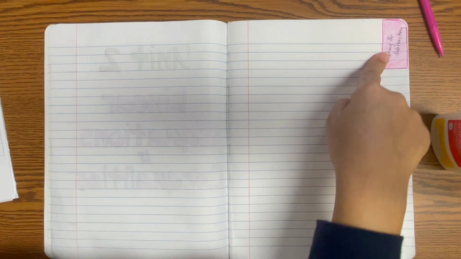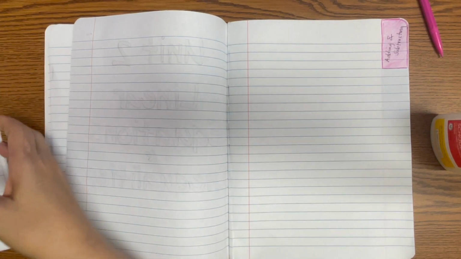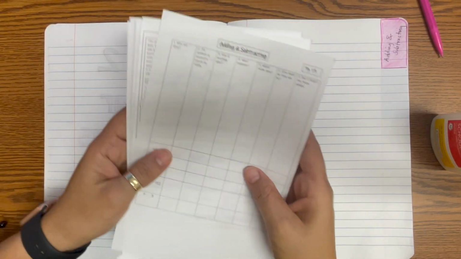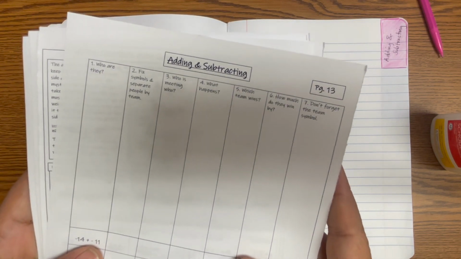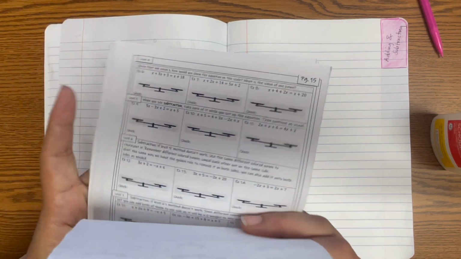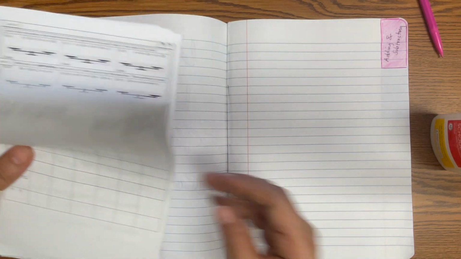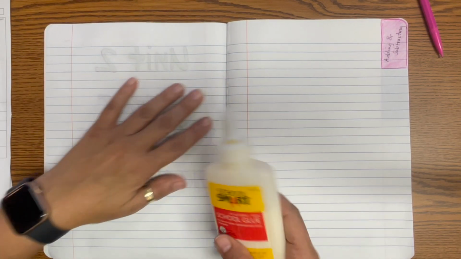When I open the first tab, I'm going to read what it says before I glue. It says adding and subtracting. So it's a double page with adding and subtracting, right? So the first page with adding and subtracting, double page. So two things. So these two are going right here. All right, and they should be in order, but you're going to double check before.